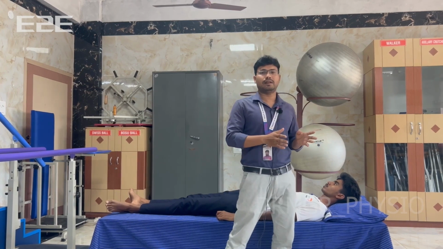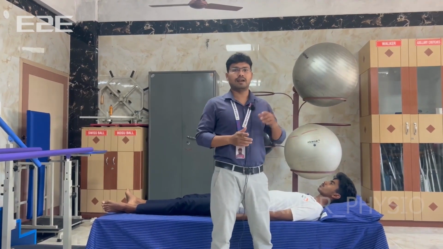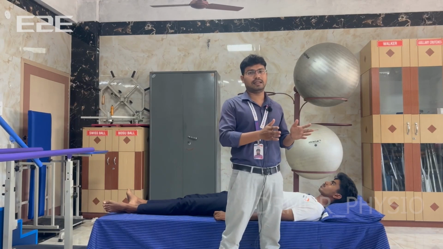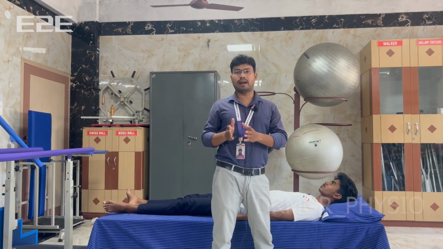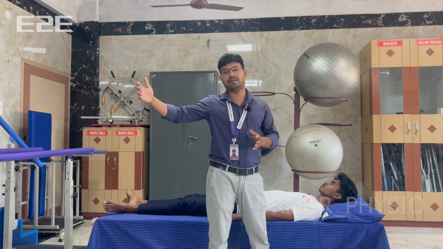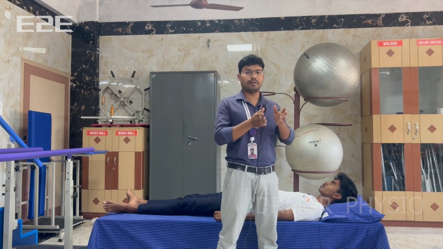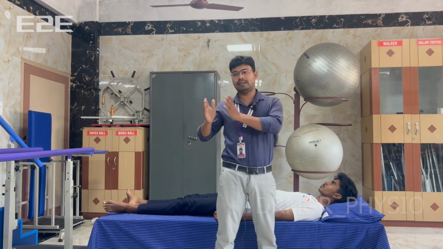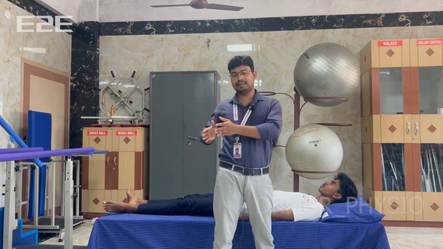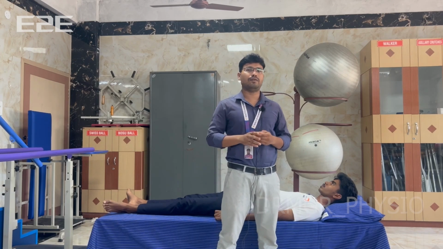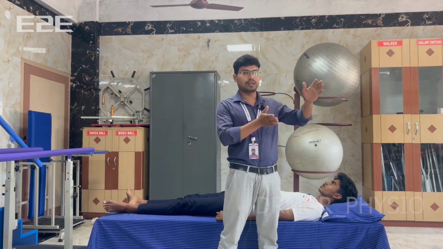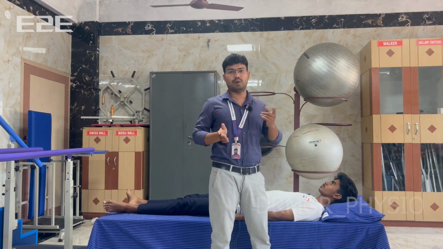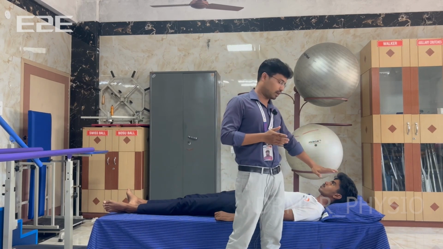During mobilization, we have to apply five grades. Grade 1 is at the initial stage, to reduce pain and improve relaxation of the muscles. Grade 2 is applied in the mid range. Grade 3 is in the mid range up to the restriction level. Grade 4 is at the restriction level. Grade 5 is beyond the restriction level. These are the grades of manipulations and mobilizations we have to apply for the shoulder.